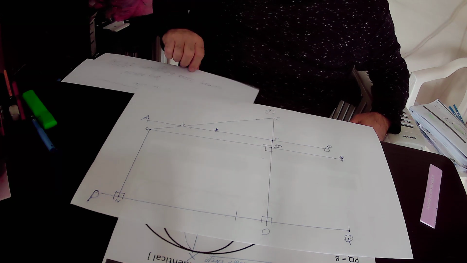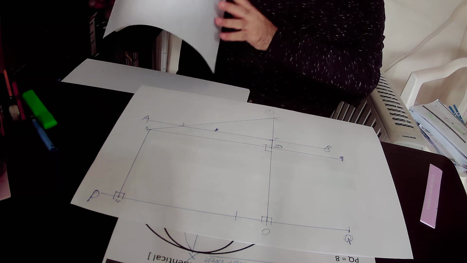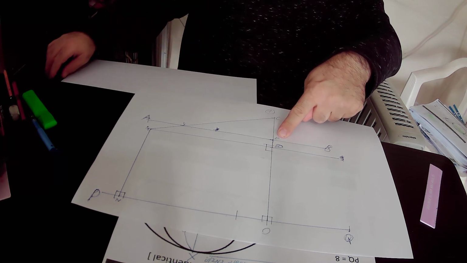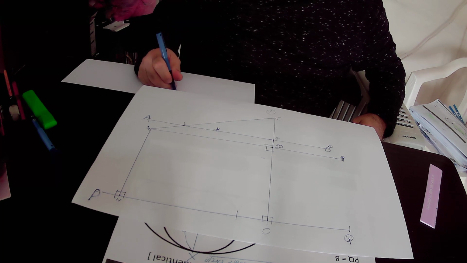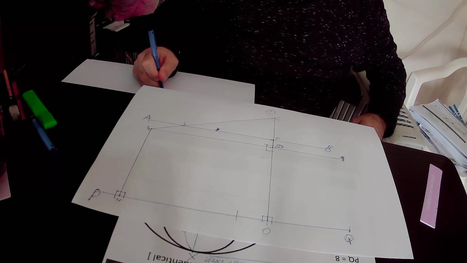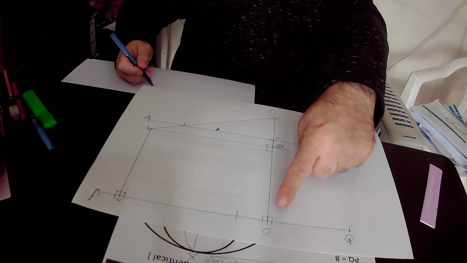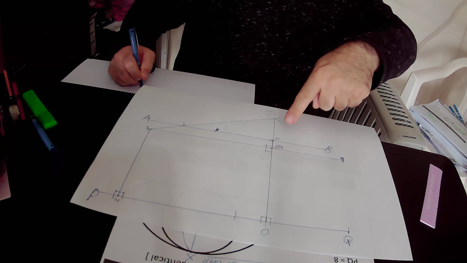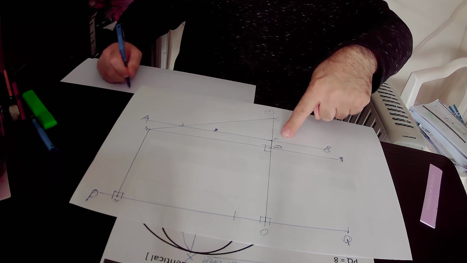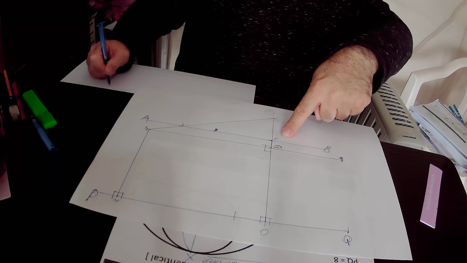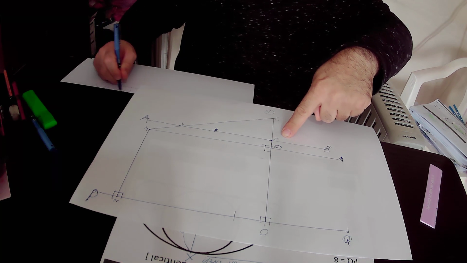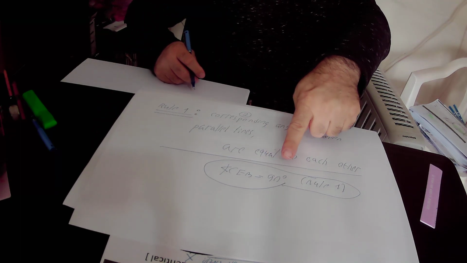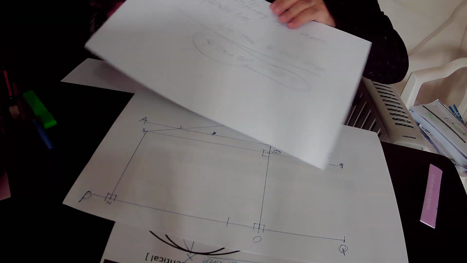So in total, we found that according to rule number 1, angle CEB equals this angle that is 90 degrees. Or that is to say, angle CEB equals 90 degrees. Why?